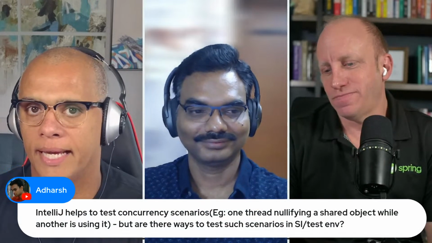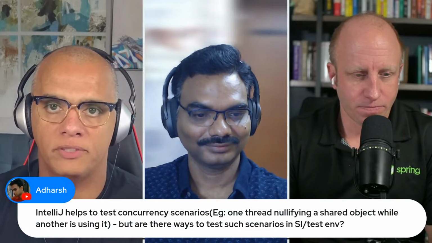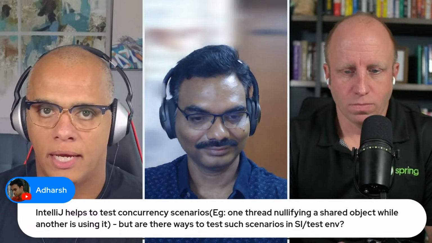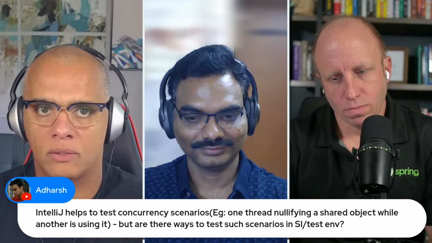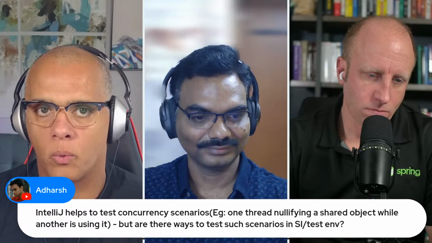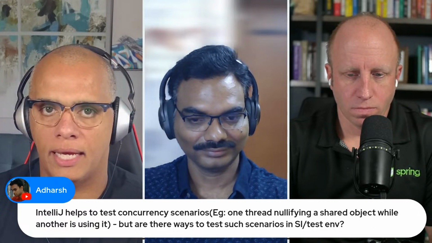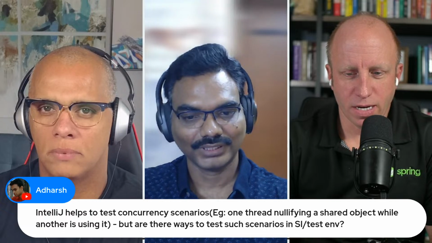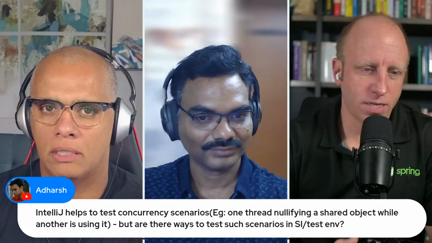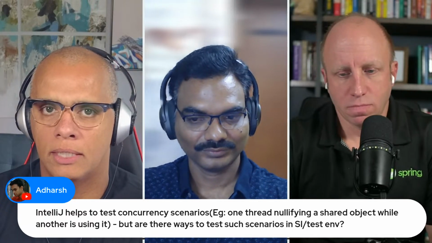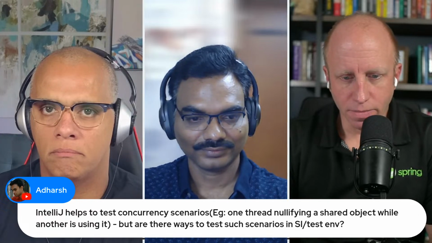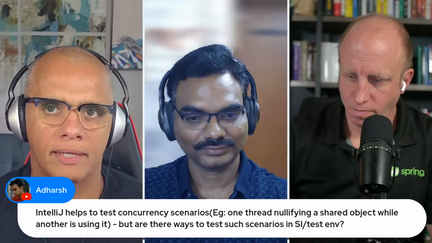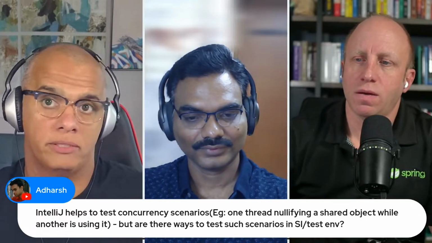And Adarsh was very patient. He asked, IntelliJ helps to test concurrency scenarios, like one thread nullifying a shared object while another is using it, but are there ways to test such scenarios in an SI test env? Maybe CI? CI/CD? I'm not sure. Trying to figure out if there are other ways. I'm not sure what we're asking there, but thanks for your patience.